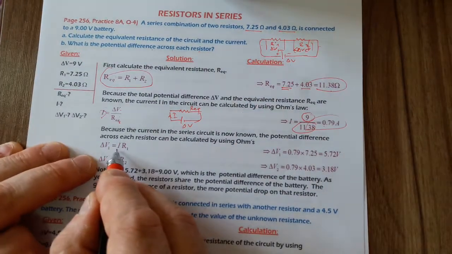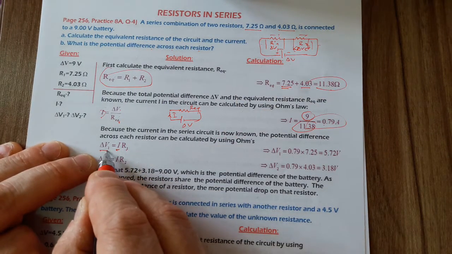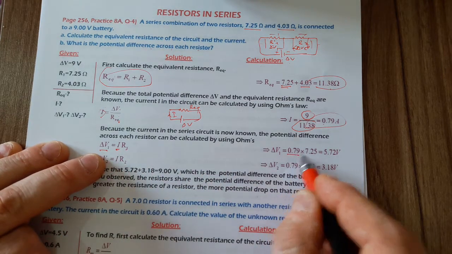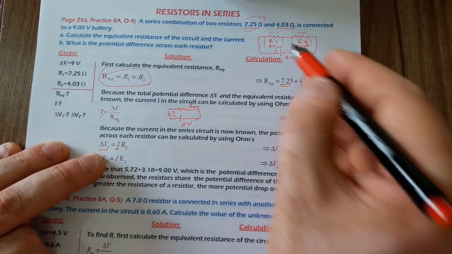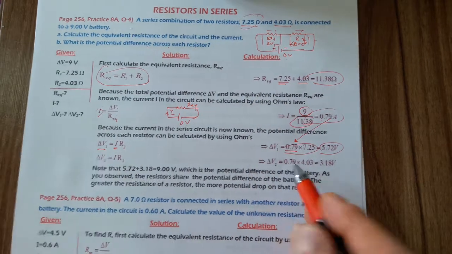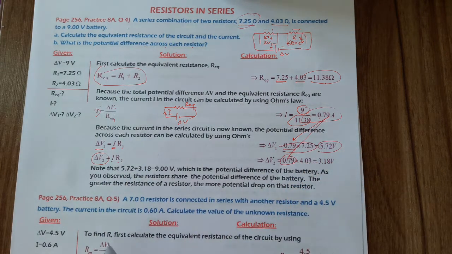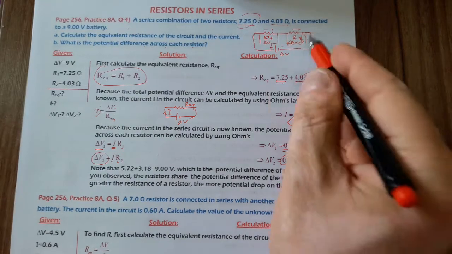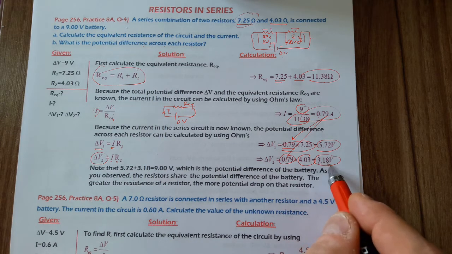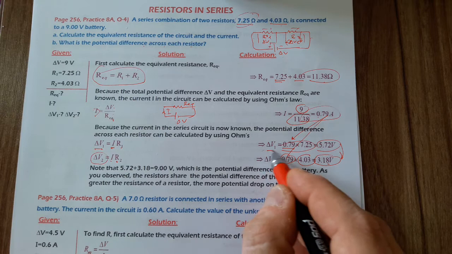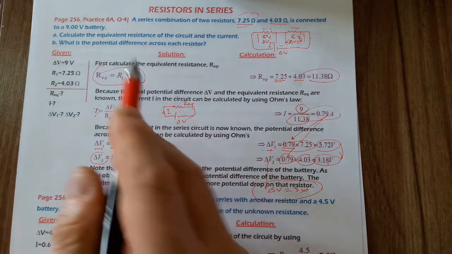However, now we are going to calculate the potential difference across resistor 1 and the potential difference across resistor 2. So delta V1 is equal to, because the same electric current passes through each resistor, the same electric current multiplied by R1. 0.79 is the electric current. What is R1? R1 is given, 7.25. If you multiply these two numbers, you get the potential difference across resistor 1. Then the potential difference across resistor 2 is I times R2. Again the same current is flowing through resistor 2. Resistor 2 is 4.03 ohm. When you multiply them, you get a potential difference of 3.18.